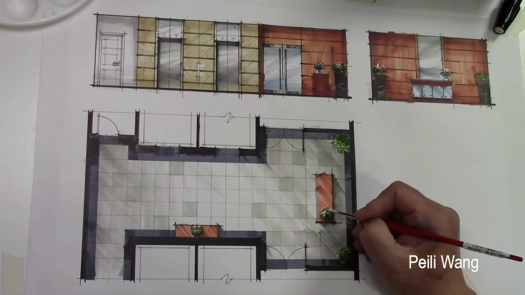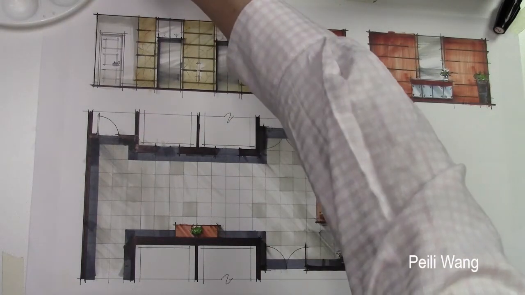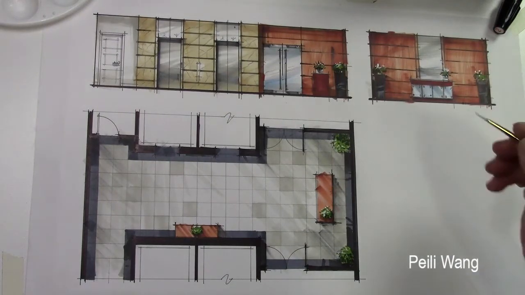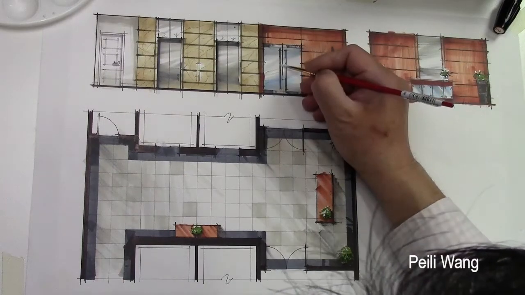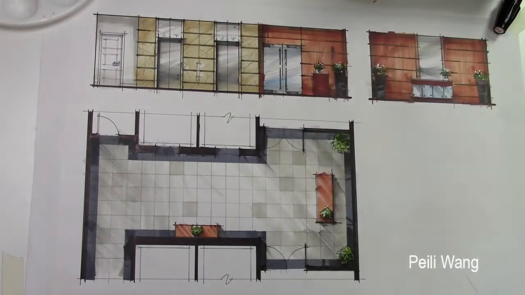And several dots. Okay, and also here, top, just a little bit. And also this is the handle, white color. See, white, highlight.